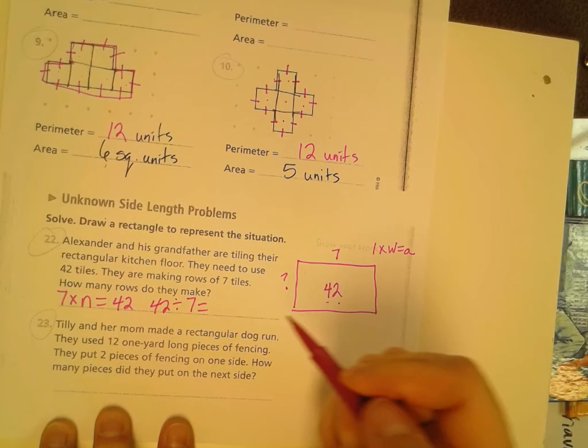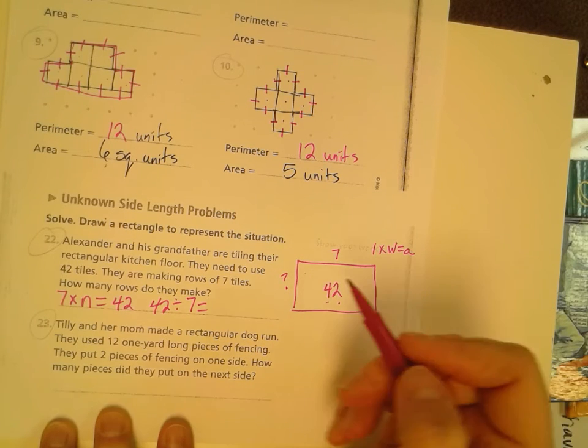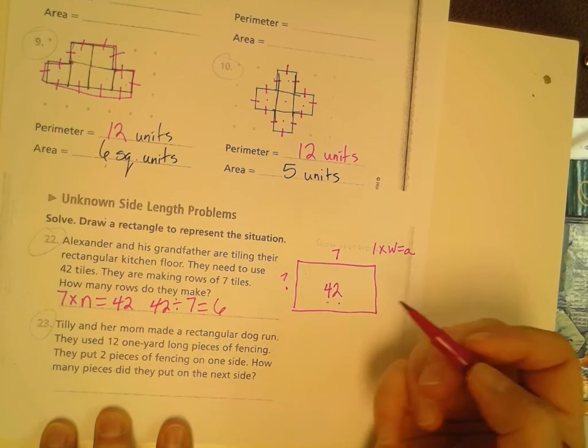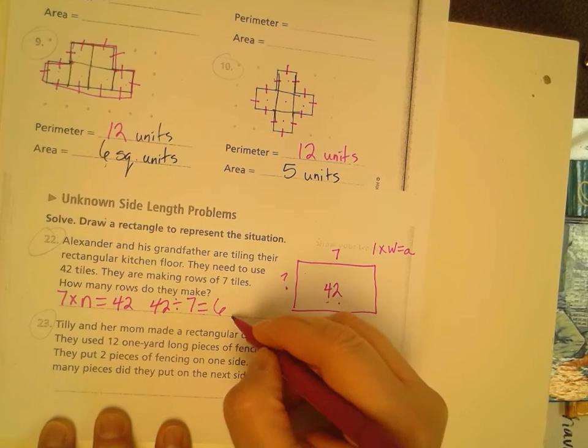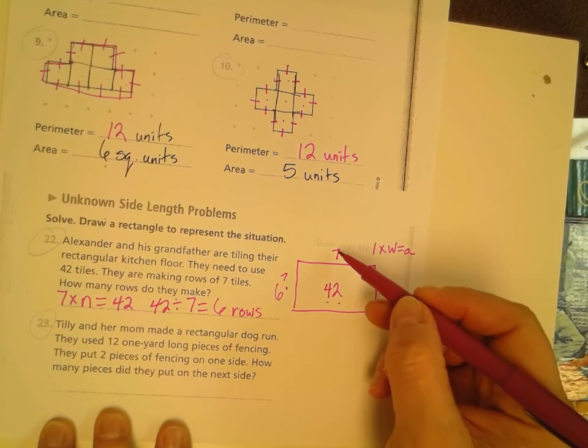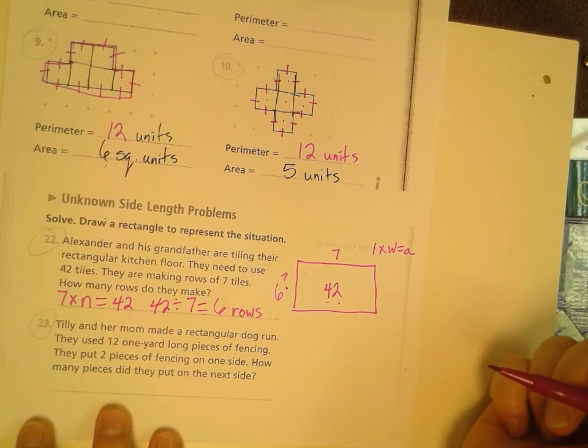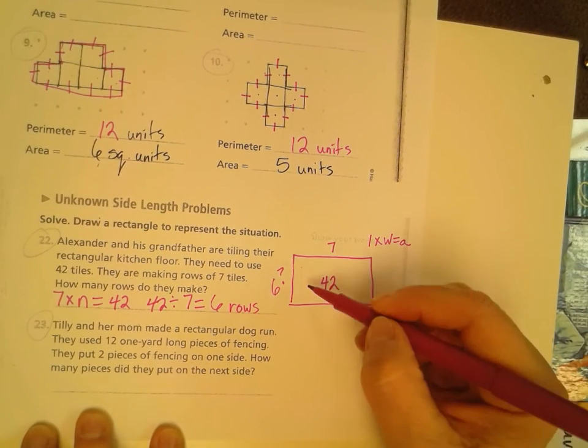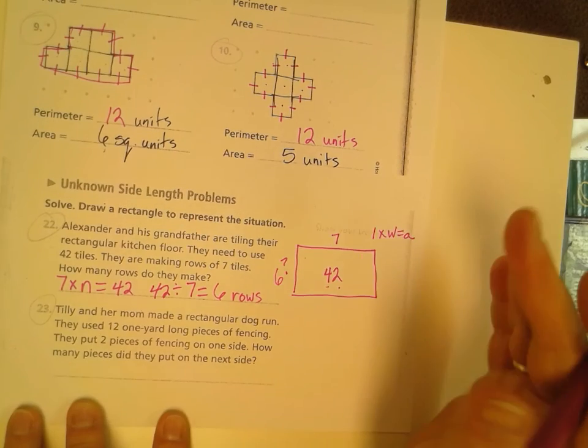Gonna make a guess? All right, it's 6. It says how many rows? 6 rows. Now we see if that makes sense. 6 times 7 equals 42. That makes sense. And then that'd be 42 tiles. I could draw them if I wanted to, but I'm not going to waste your time there.